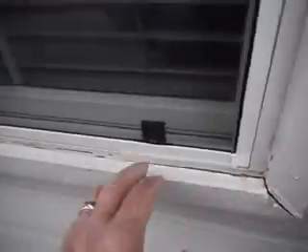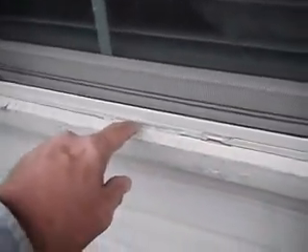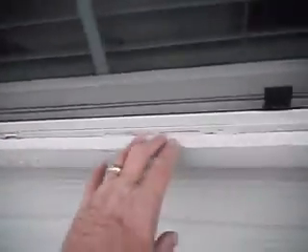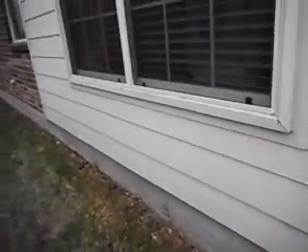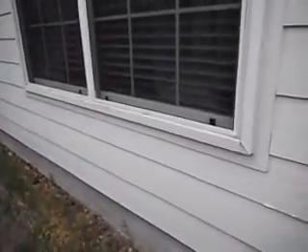Now we've got some rot at this trim here. You can see it's starting to move. This is caused by water. You can see the water's getting in here and here, and that needs to be repainted and caulked.